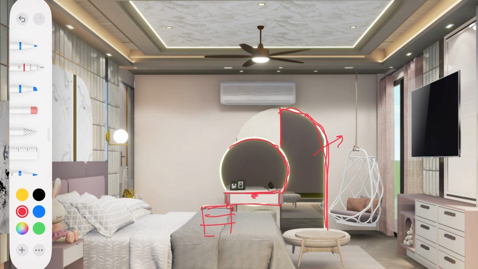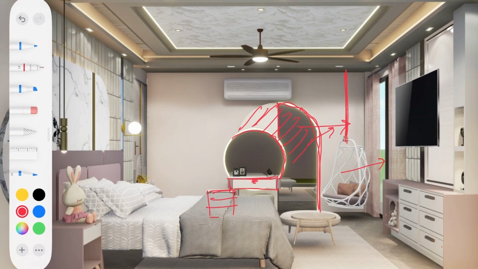So this was the dressing table view, and this is the swing that I have discussed earlier. So later the swing was moved outside, but the entire paneling work was done here. Otherwise, if nothing would have been done, I would have shifted my dressing table over here like I have discussed earlier. Let's see the final look now.